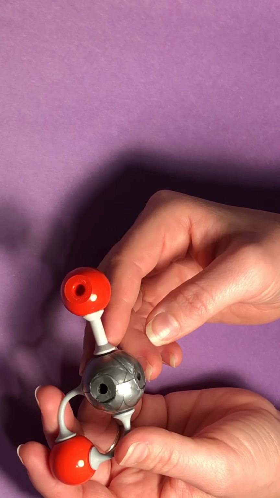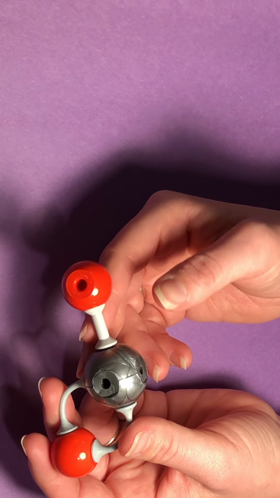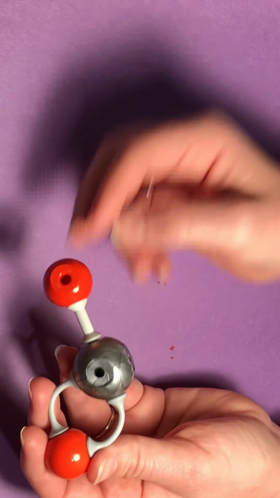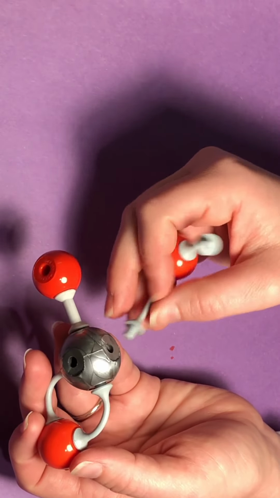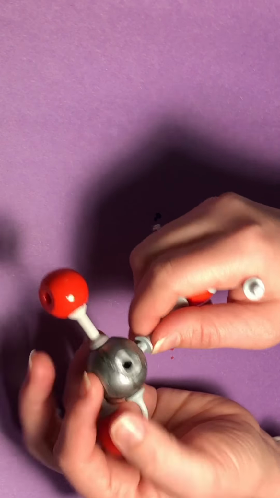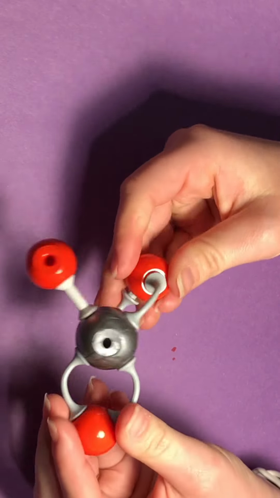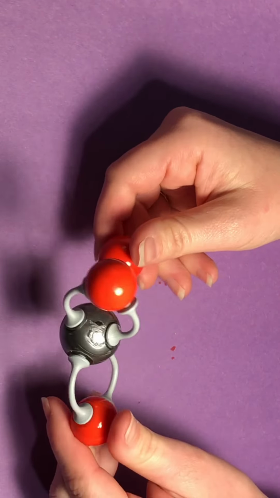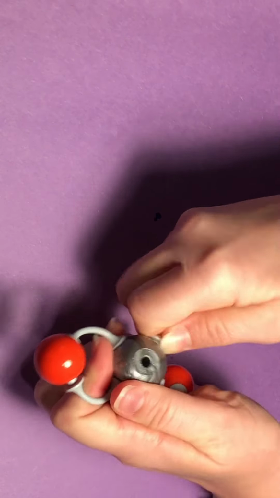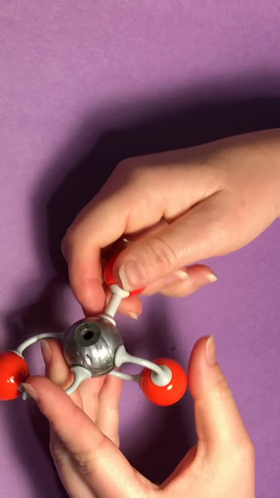All right, so now I need to add in, for chlorate, I need another oxygen. And let's see if I can make it look right. There we go. Here we go. It's going to be a little hard to see on the cameras. I don't think it'll look great, but we'll try it. It still looks the same.